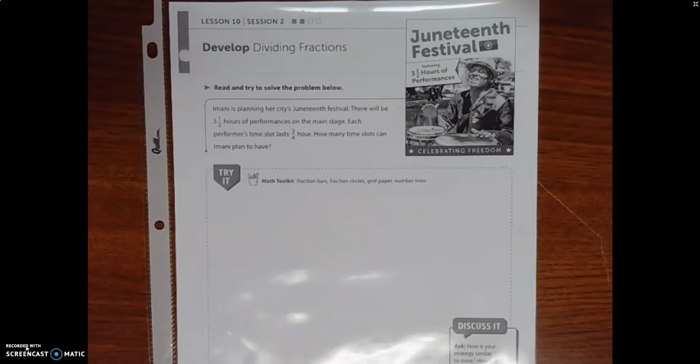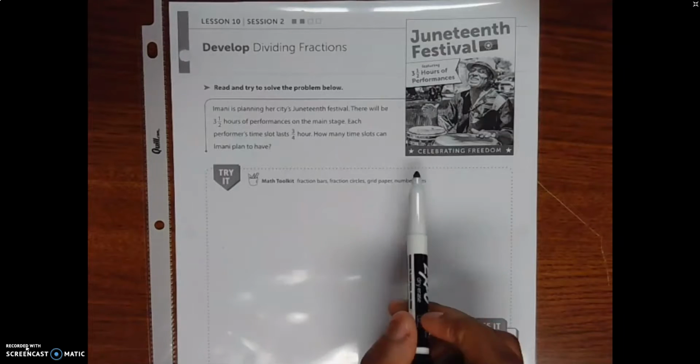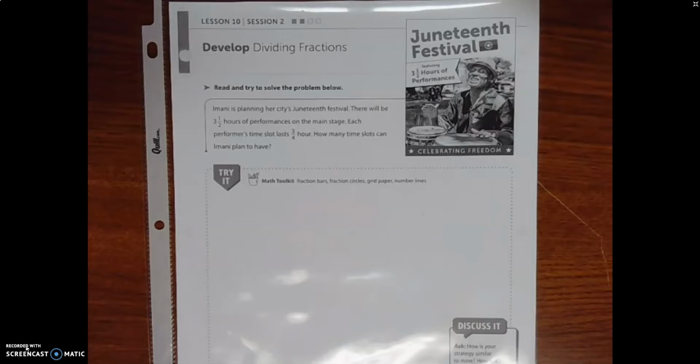Let's go ahead and go through pages 213 through 215. We're going to start off by reading the problem on page 213 about the Juneteenth festival. Before we get started, I want it to be known that Juneteenth is the day, June 19th, that slaves were freed, and every slave in the United States knew that they were free on Juneteenth. And so that is the point of this festival, of course, celebrating freedom. Okay? Just a quick little tidbit. Let's go ahead and get started with that problem.